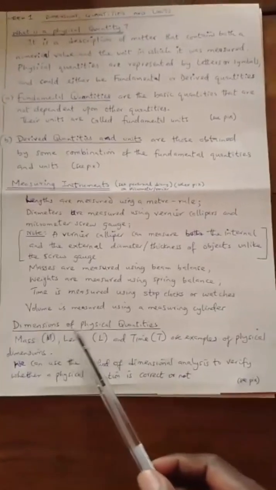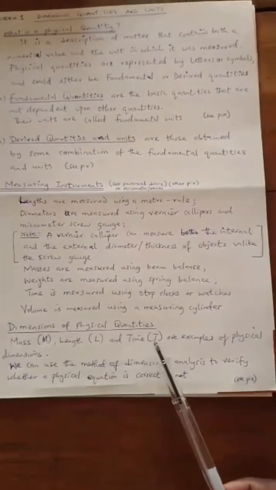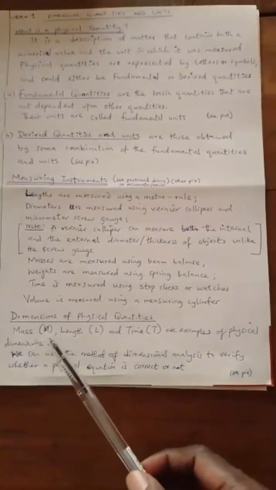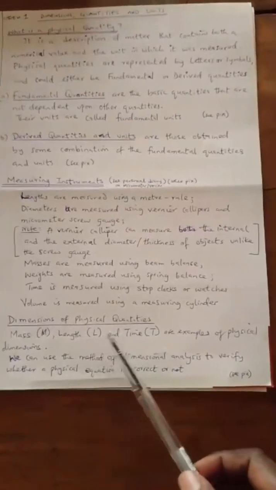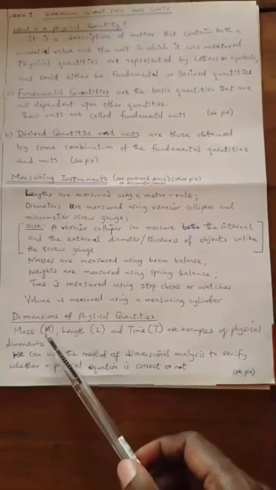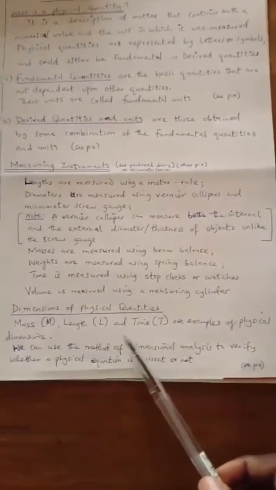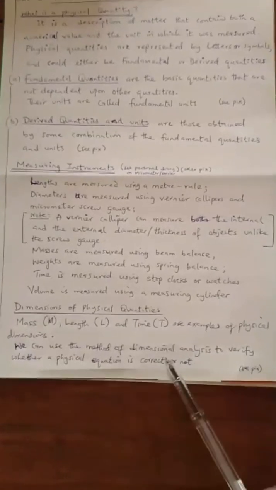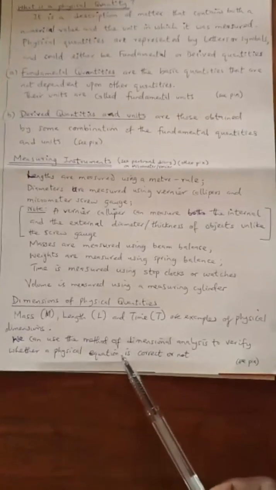Let's look at dimensions of physical quantities. So we have mass, length, and time. These are the three main basic dimensions of physical quantities. Remember, these are all fundamental quantities, by the way. We can describe quantities in terms of the dimensions using these three basic quantities of mass, length, and time. We can use the method of dimensional analysis to verify whether a physical equation is correct or not.